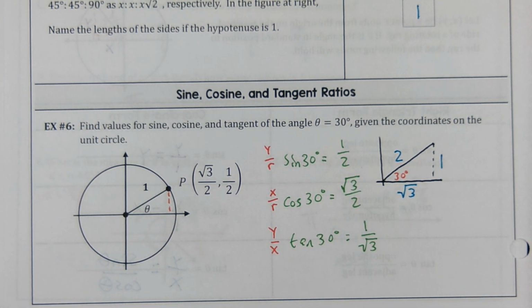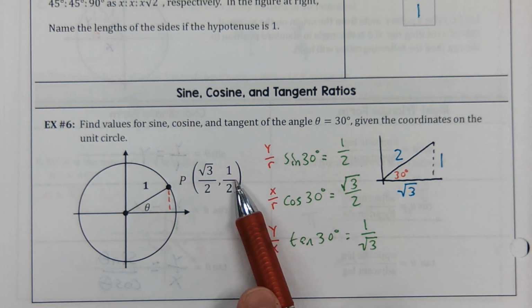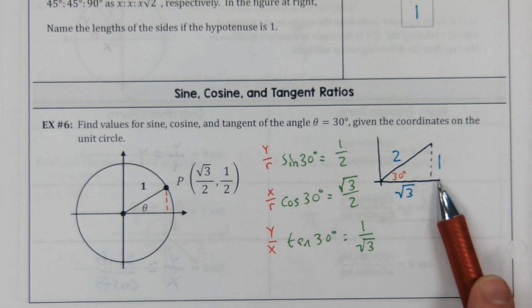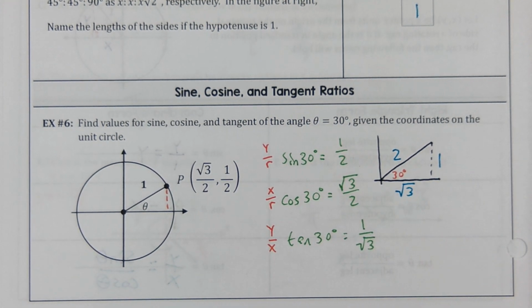And tangent shows you one of the reasons why I don't have the unit circle memorized. Tangent's y over x. Fraction divided by fraction. And you'd have to do the whole keep, change, flip thing. Or you could just do this where there's no fractions and go, oh, y over x. Ta-da.